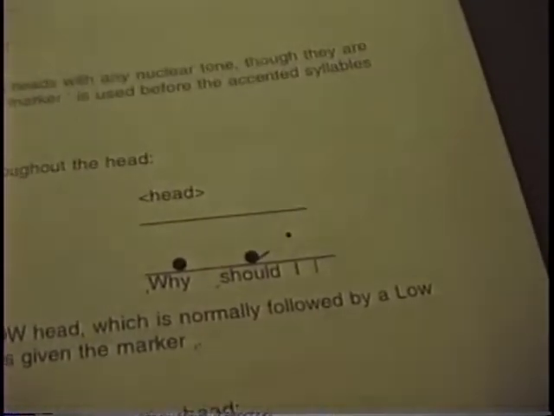And similarly to the high head, if there's just a single syllable in the head, then it's just a low-pitched syllable. Why should I? Now, there isn't an emphatic version of this particular head. There isn't a sort of jumping up one, there isn't a staircase up. You can't go on like that. It sounds odd. Doesn't seem to fit in with the patterns for English.